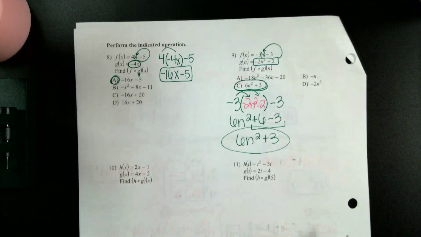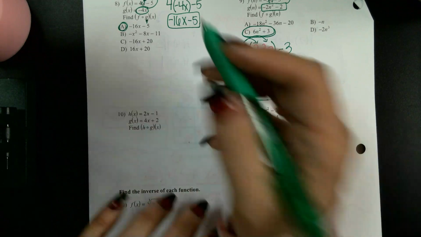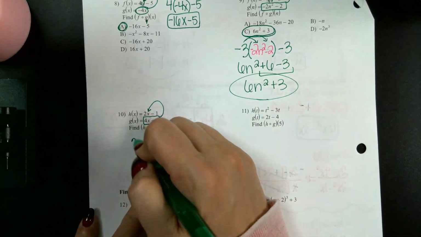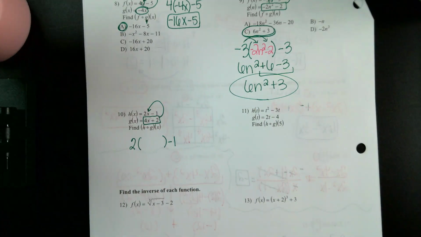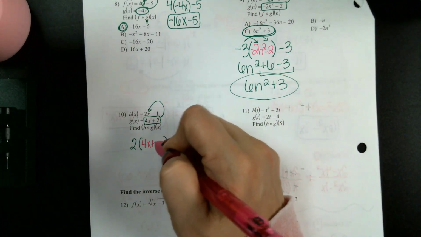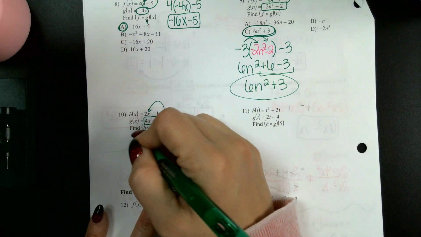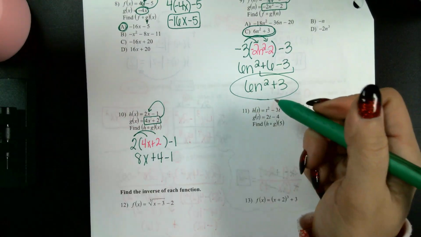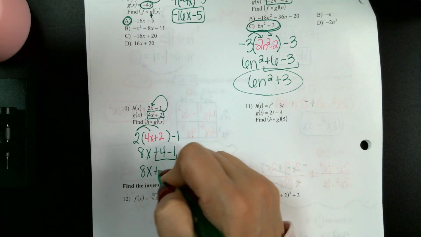Number 10. Which one am I plugging into the other? You're plugging G into H. Yep, G is going into H. So instead of 2x minus 1, it would be 2 times 4x plus 2 minus 1. So distribute and combine. 8x plus 4. Minus 1. Yep. And so what's 4 minus 1? 3. So it's 8x plus 3.